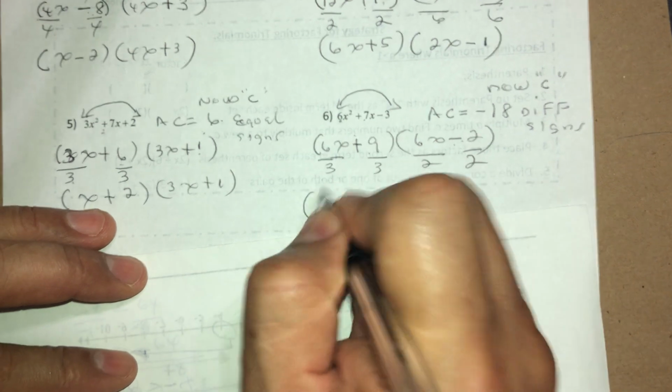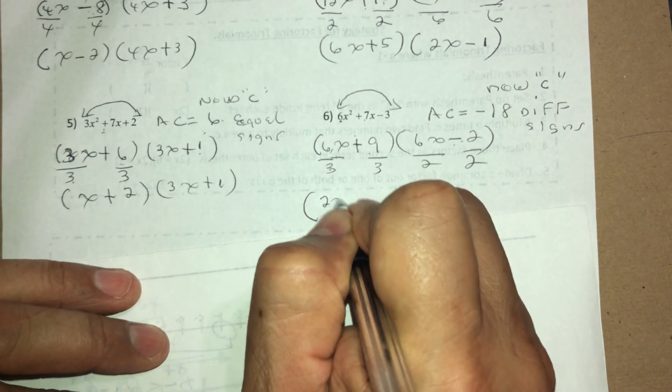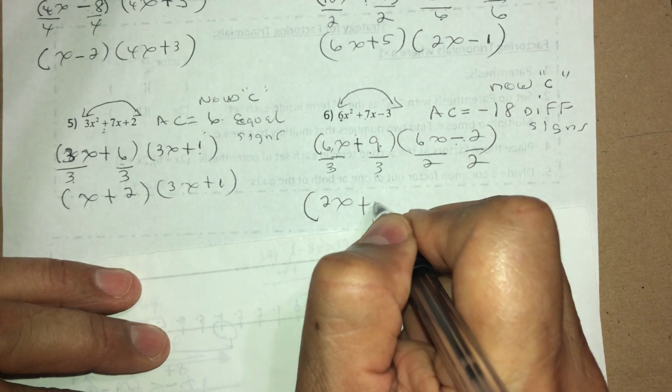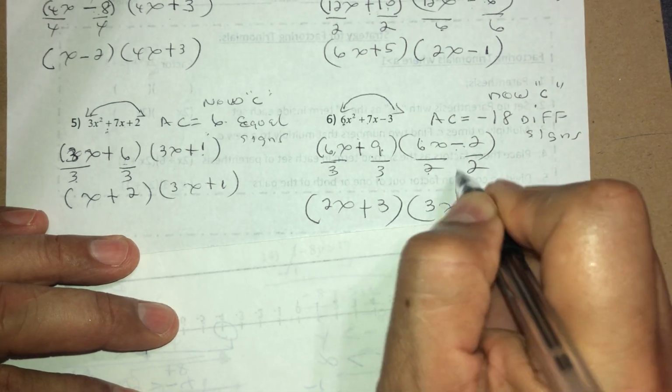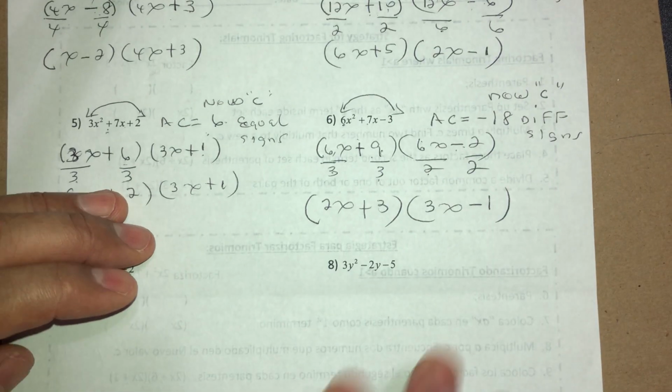So let's simplify. 6 divided by 3 is 2. X plus 9 divided by 3 is 3. 6 divided by 2 is 3x. 2 divided by 2 is 1.